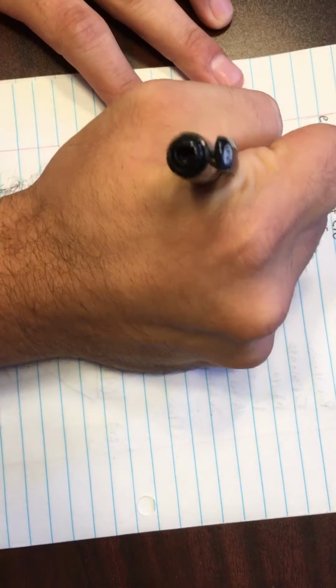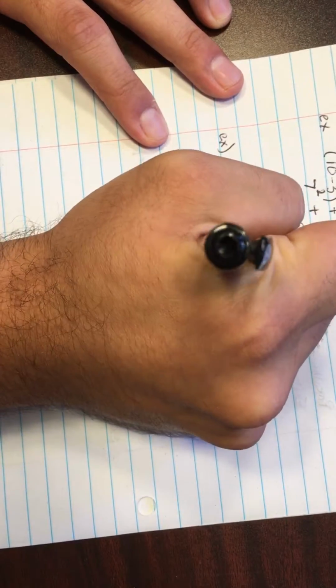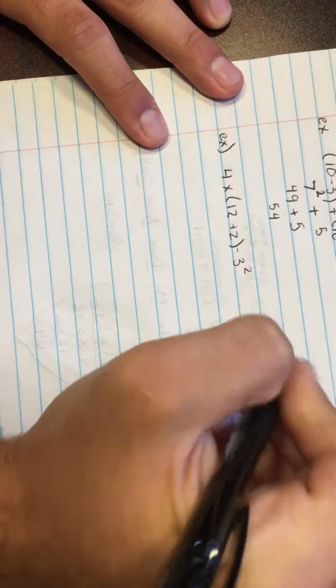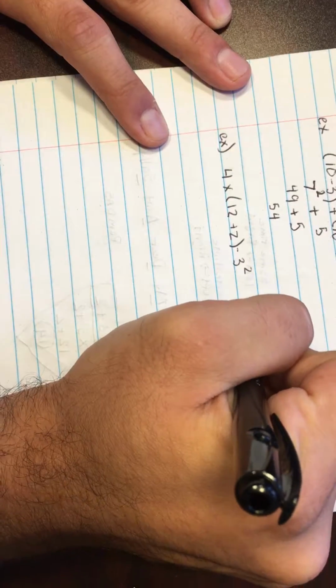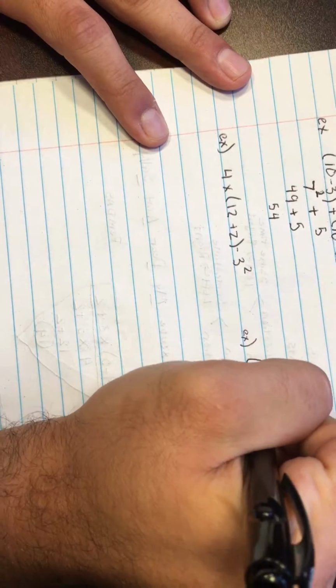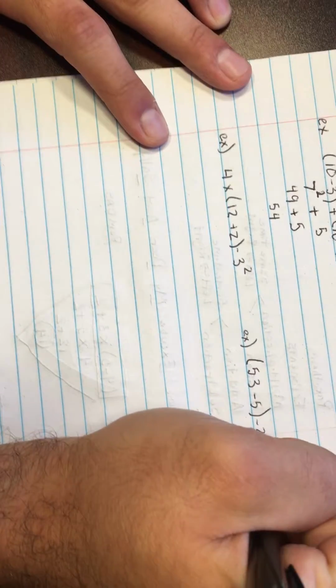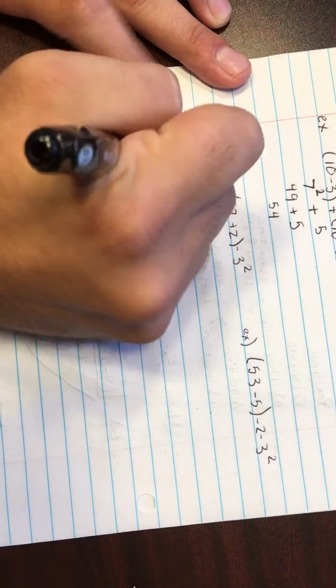So we have here 12 plus 2 minus 3 squared. Another example, 3 squared.